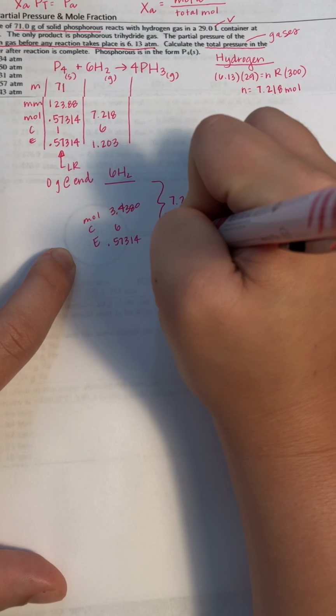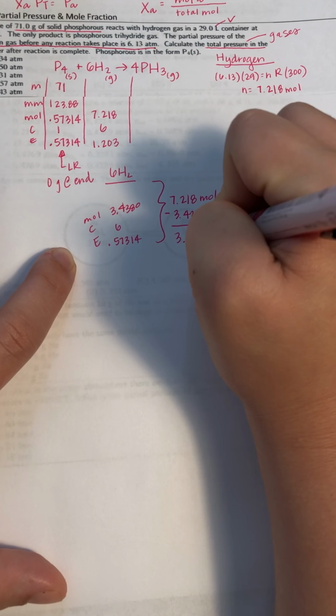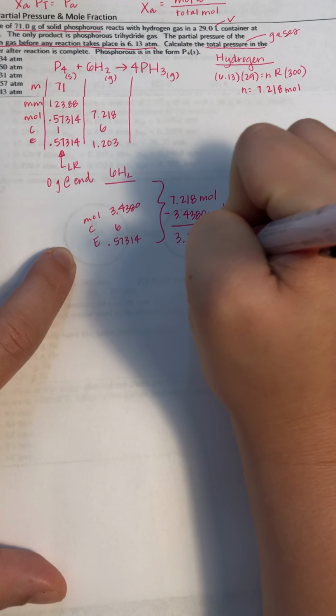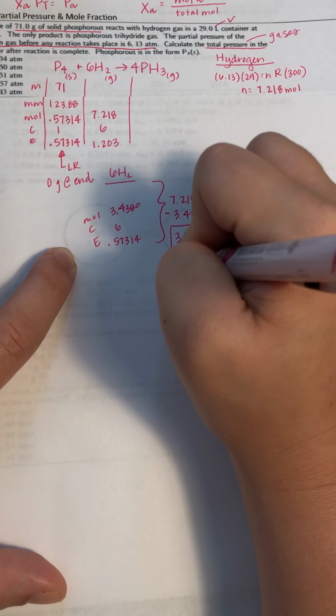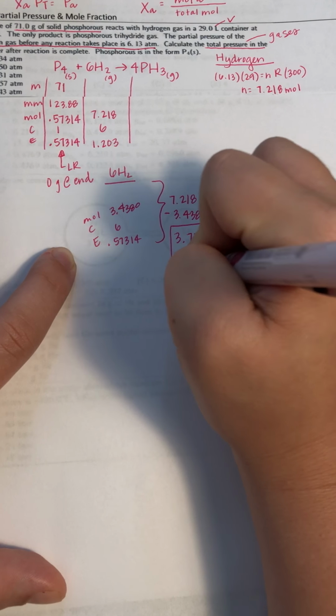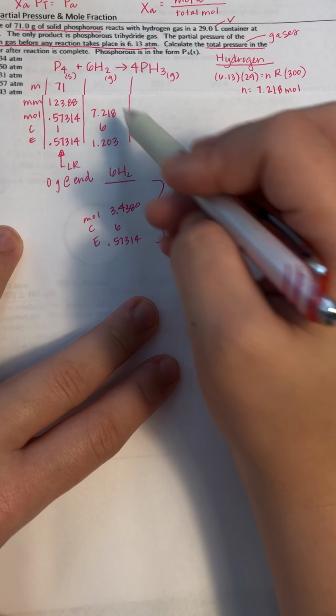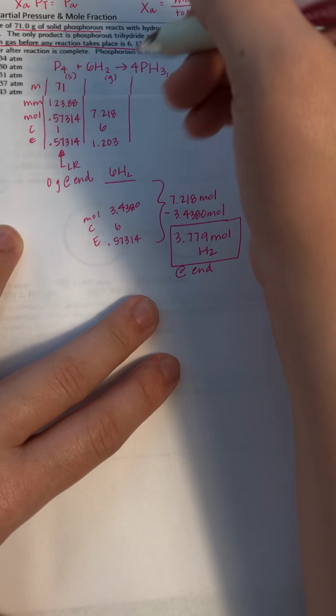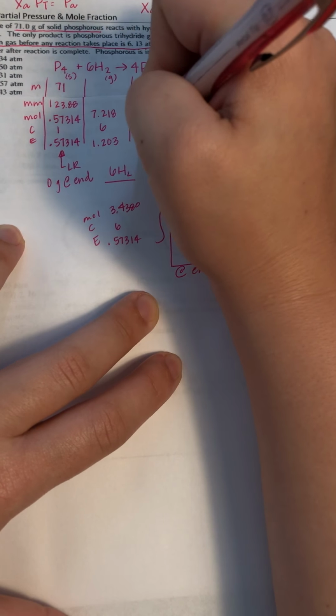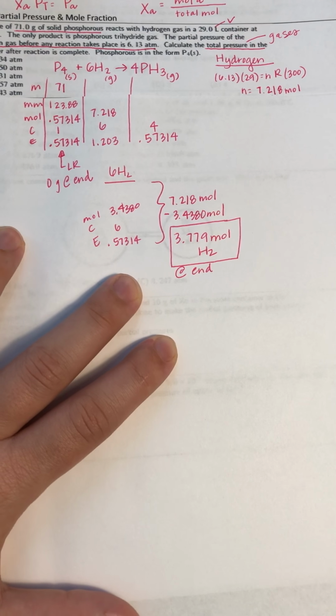So at the very end, we have 3.779 moles of hydrogen left over. I'm boxing that in because that means that'll exert pressure. So I moved my limiting equivalent here, worked it up, subtracted my 2 numbers. Now I'm going to move my limiting over to my product because it determines how much product I can make. But you only need to go to moles.